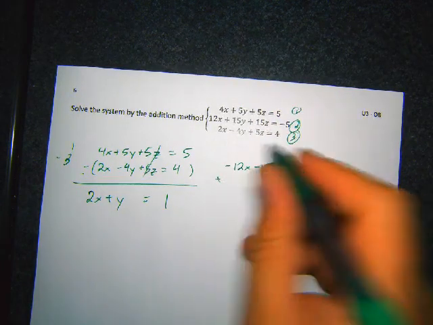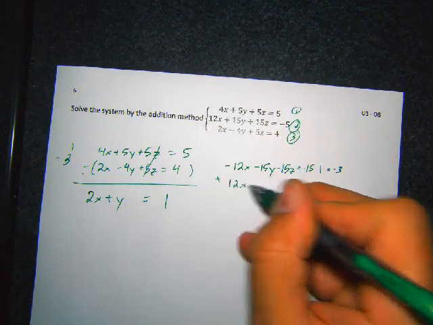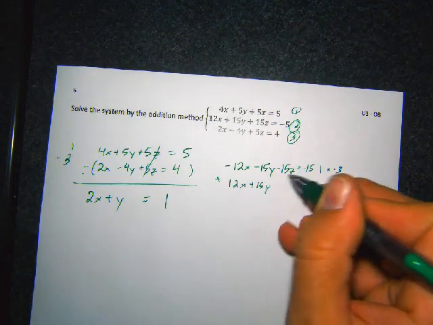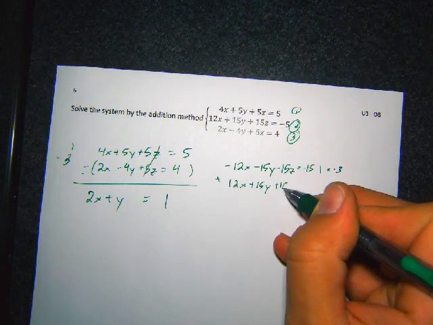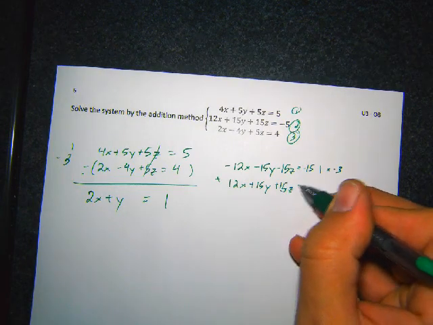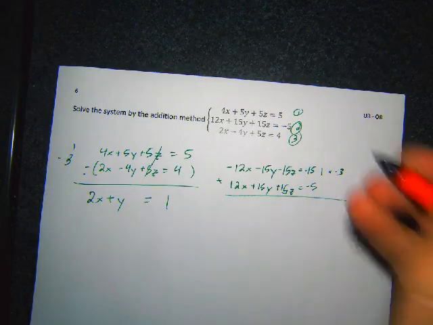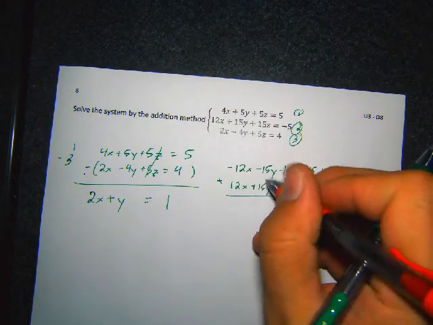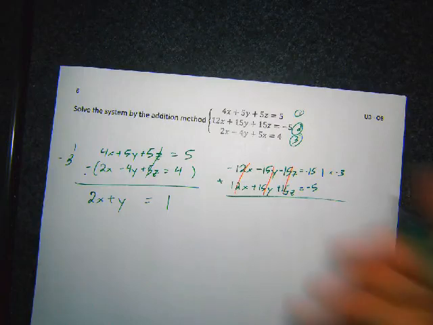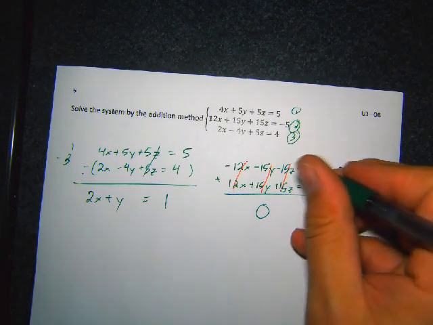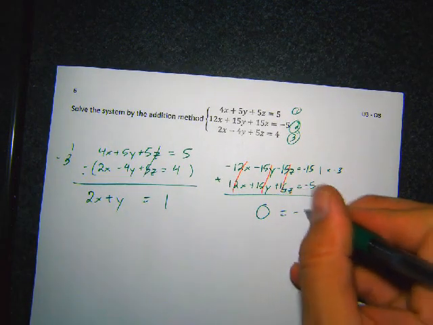And we're adding the middle equation, so 12x plus 15y plus 15z equals negative 5. Now I've got to add these, and you notice something kind of crazy happened, right? The z's cancel as we expect, so do the y's, so do the x's, so I end up with nothing on this side. But over here, negative 15 minus 5 actually gives me a negative 20.